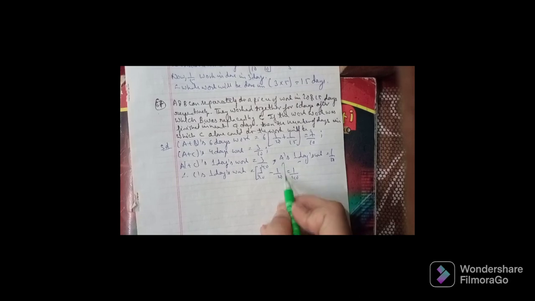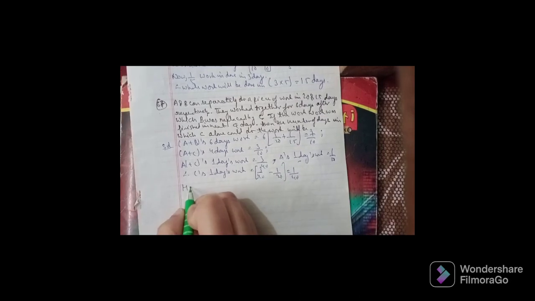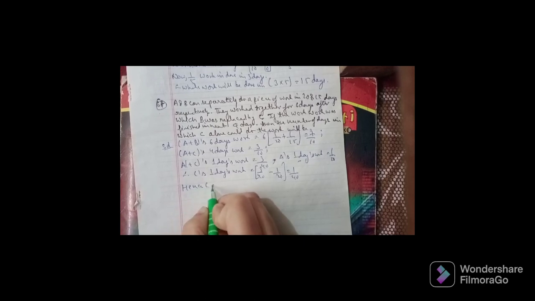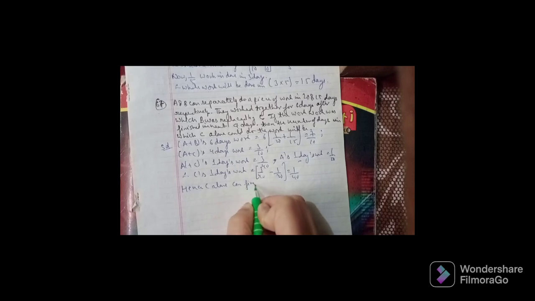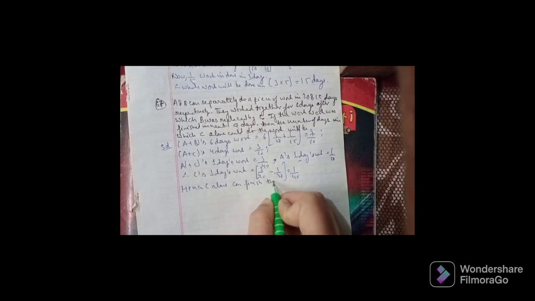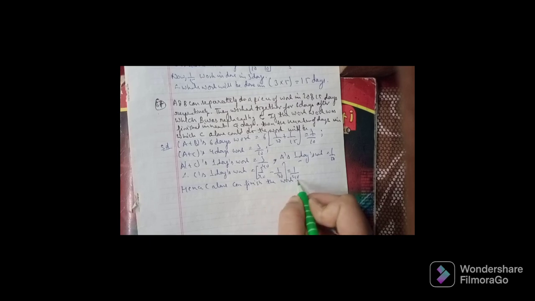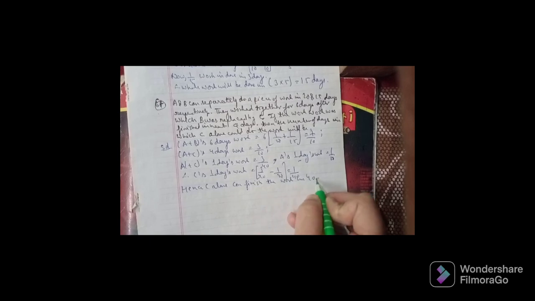That we have as an answer. Hence C alone can finish the work in 40 days.